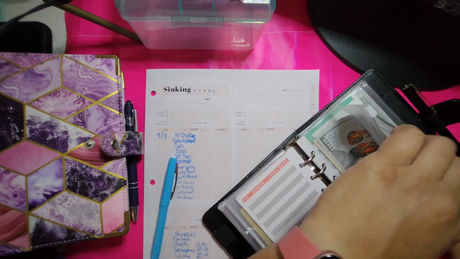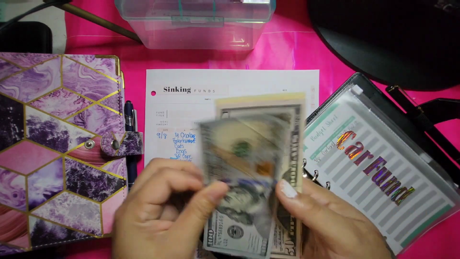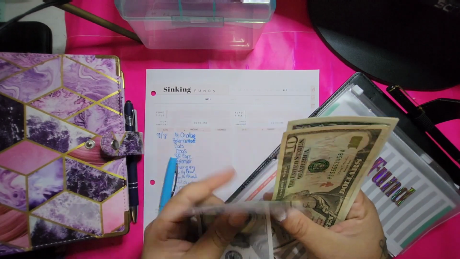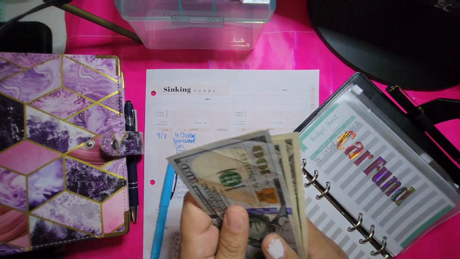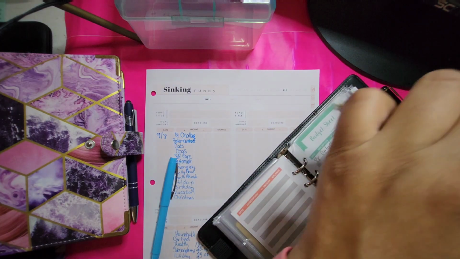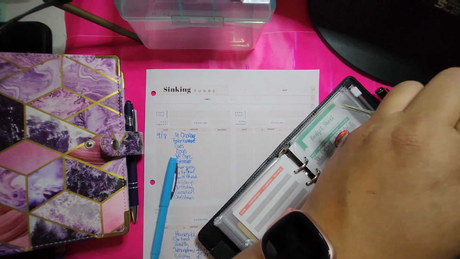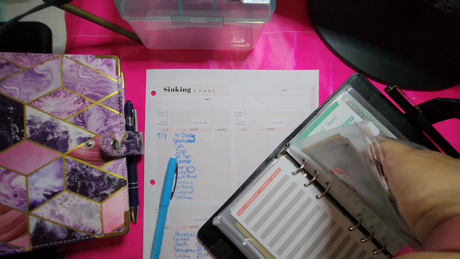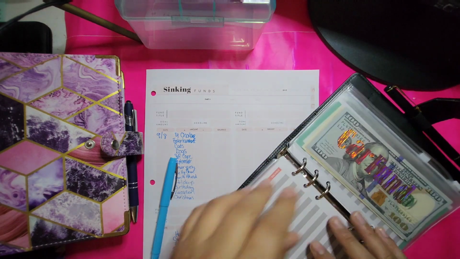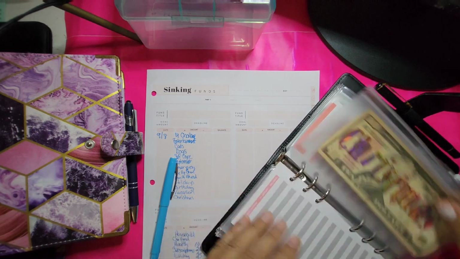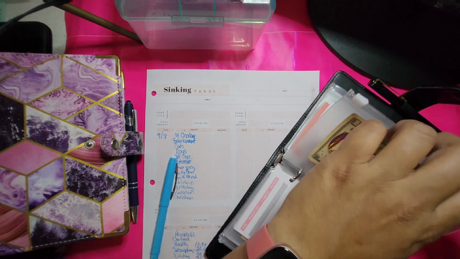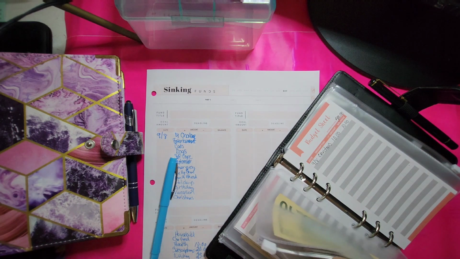Car fund has 100, 150, 160, 161, 162. Nothing on household. We have Christmas has, I believe, 10 as well. Yes, 10.